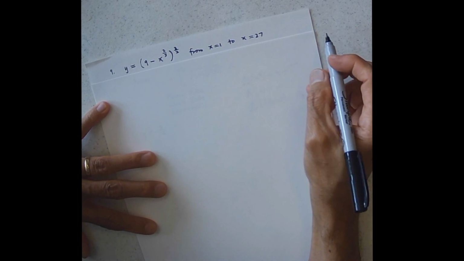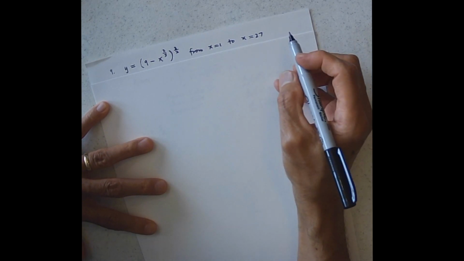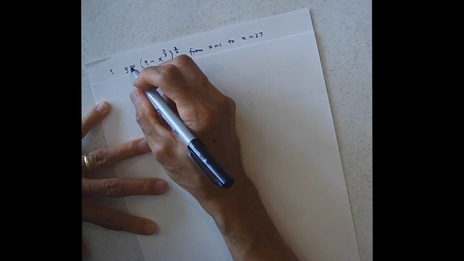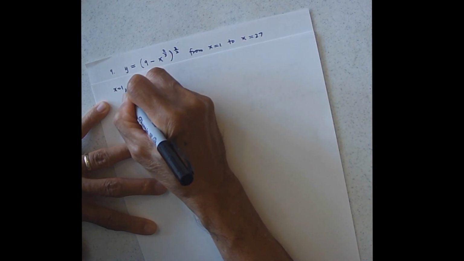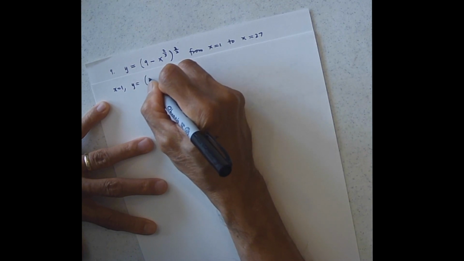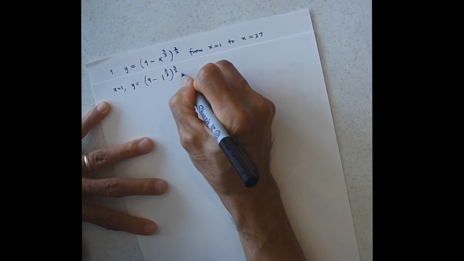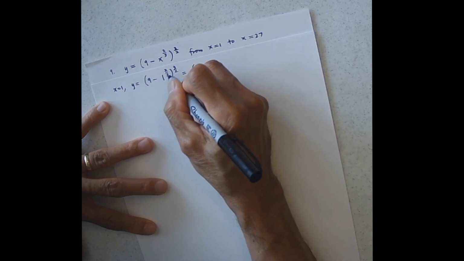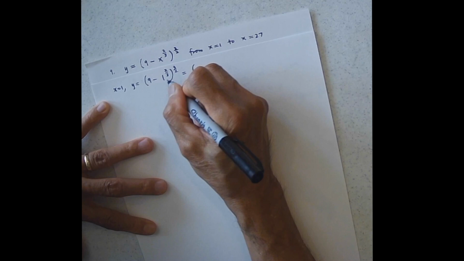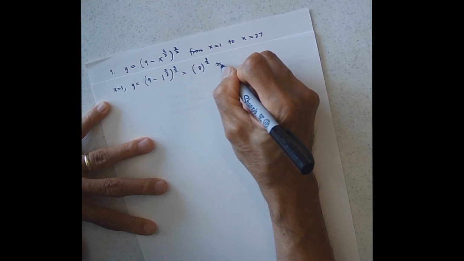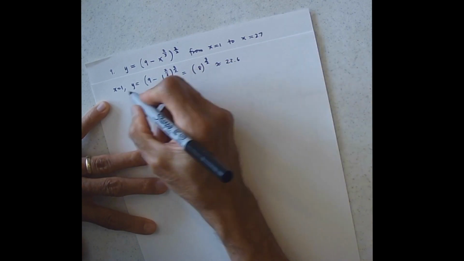Let us graph this function and see how it looks. So we just have to evaluate the function at these two values. When x is equal to 1, then y is equal to (9 minus 1 to the 2/3) to the power 3/2. 1 to any power is 1, so that's going to be 8 to the 3/2. Using your calculator, this should be about 22.6.